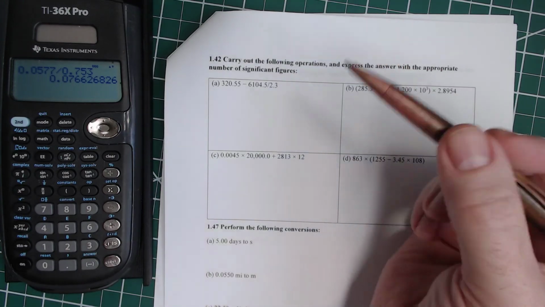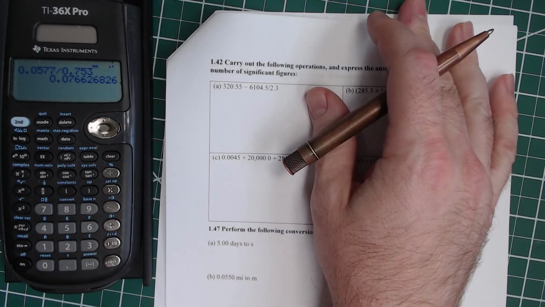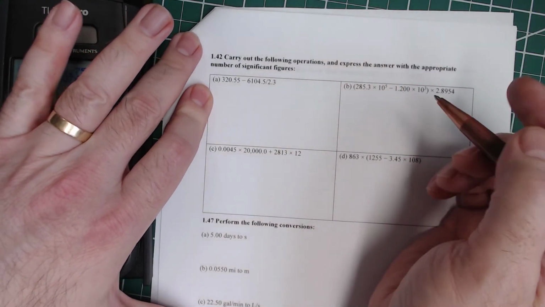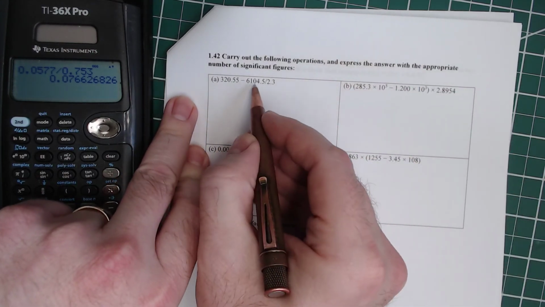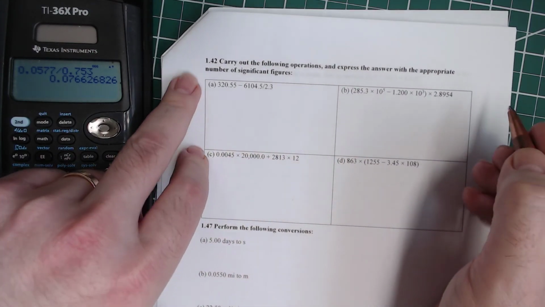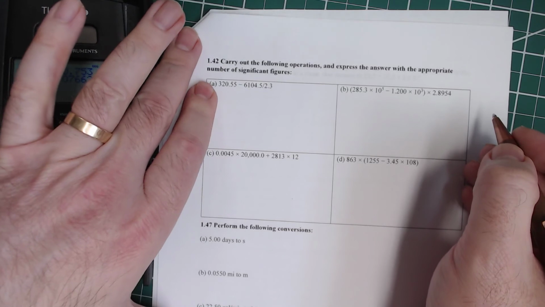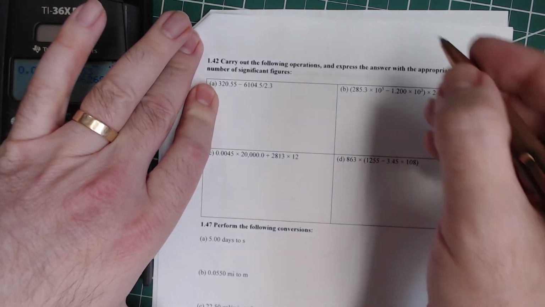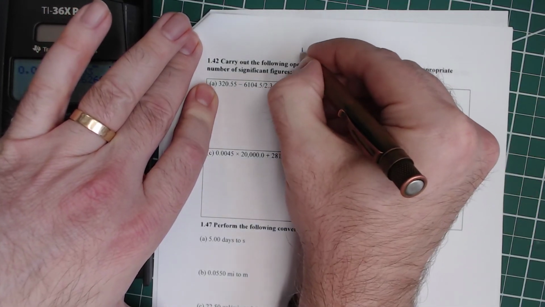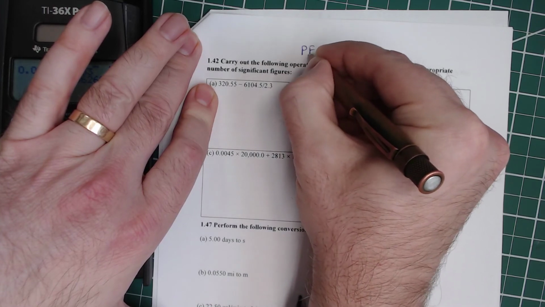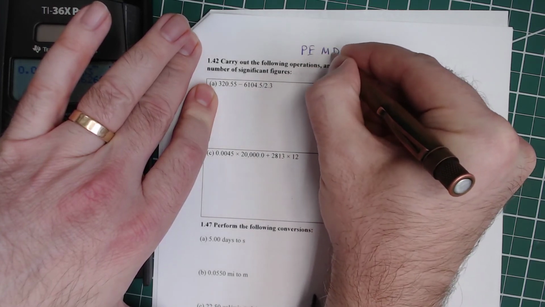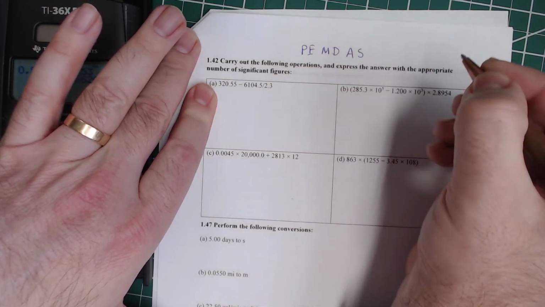All right, so let's go ahead and just go through each of these. For this, we do need to write out our order of operation. And many of you have learned this before, so please excuse my dear Aunt Sally.